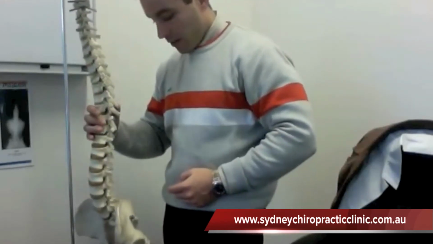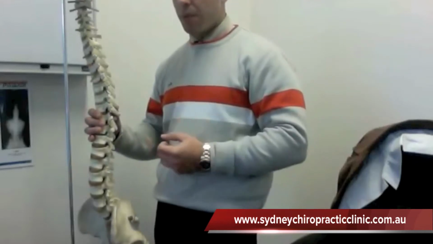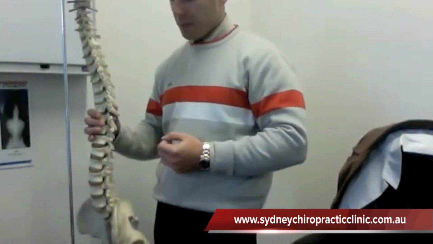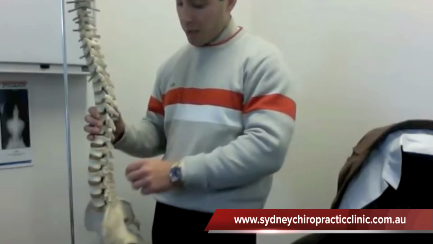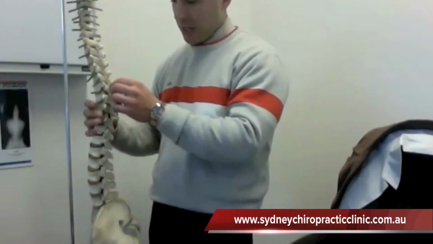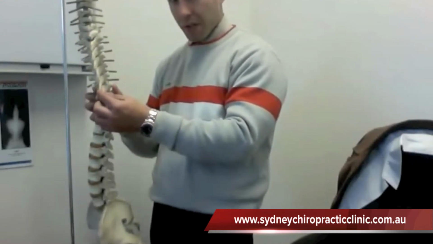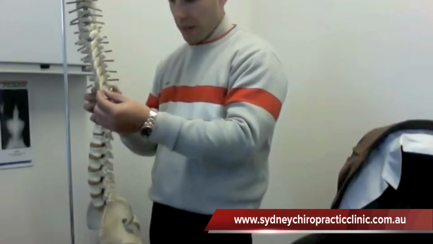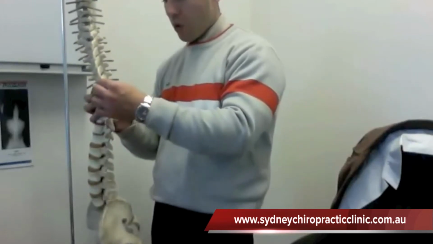So in very basic terms, what chiropractors do and what I do at my practices is that we align the vertebrae. Typically the vertebrae of the spine misalign in various directions. Typically they go backwards, but they can go backwards and slightly to the right, slightly to the left, or even forwards.